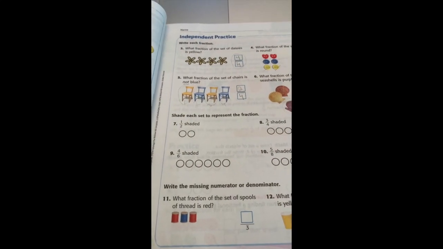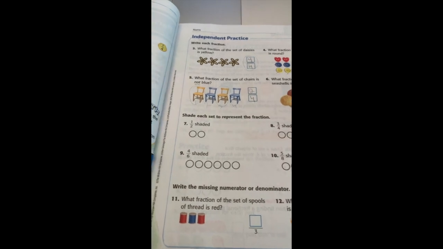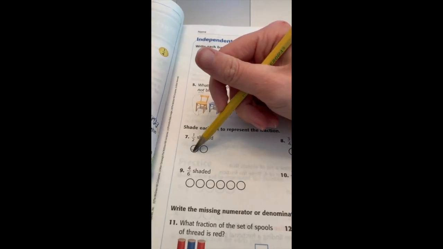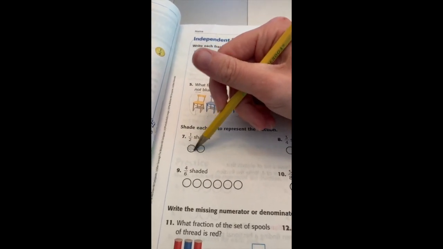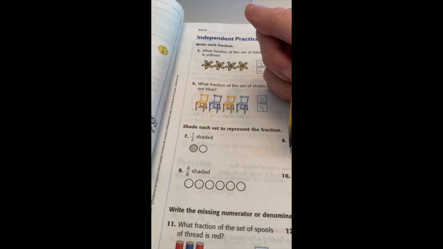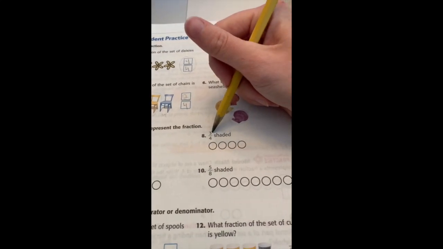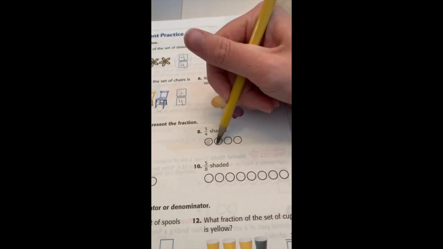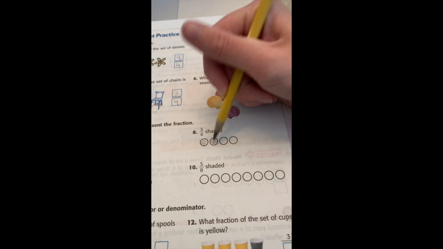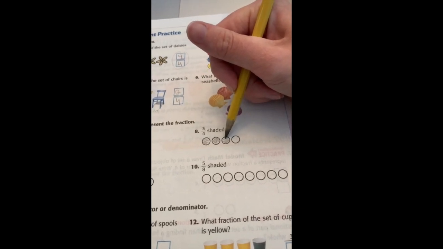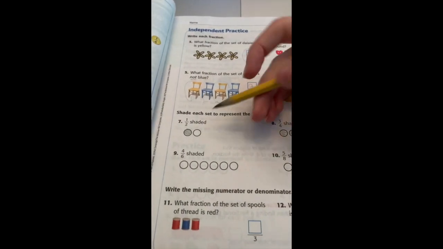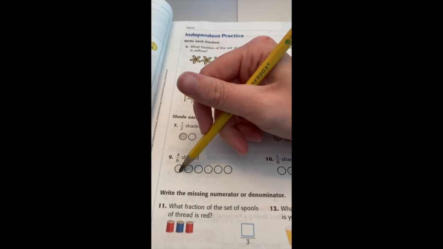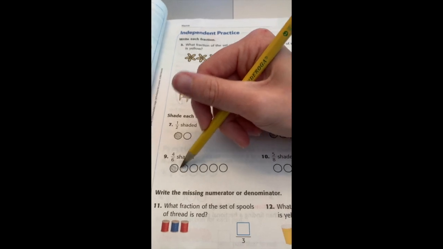Next part, shade each set to represent the fraction. So they want us to shade 1 out of 2. What's the other way that we can say 1 out of 2? Right, 1/2. Good. 3 out of 4 are shaded, or 3/4 of this set is shaded. 4 out of 6, or 4/6 of this set is shaded.